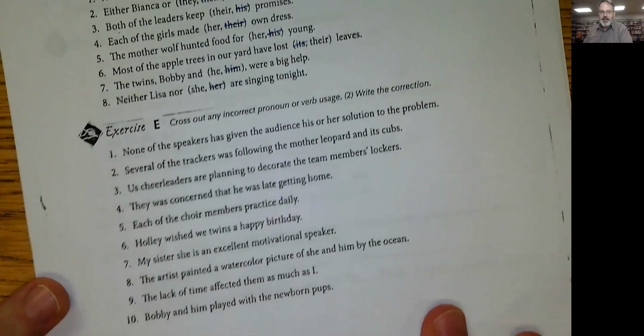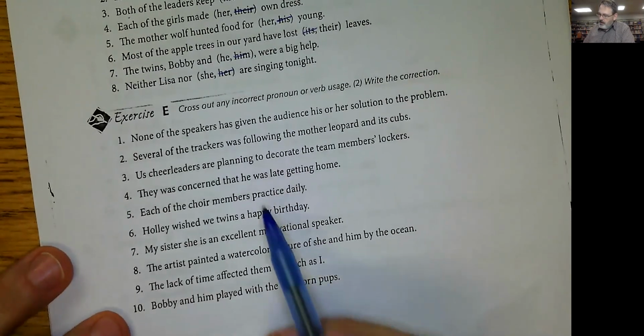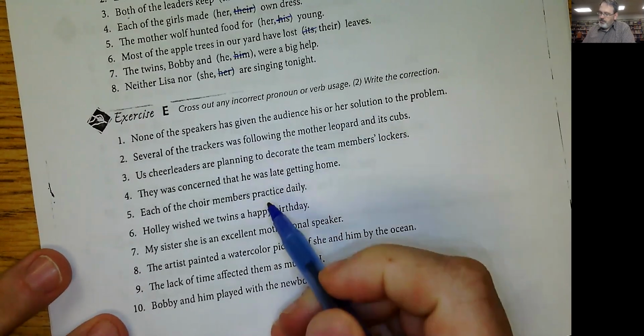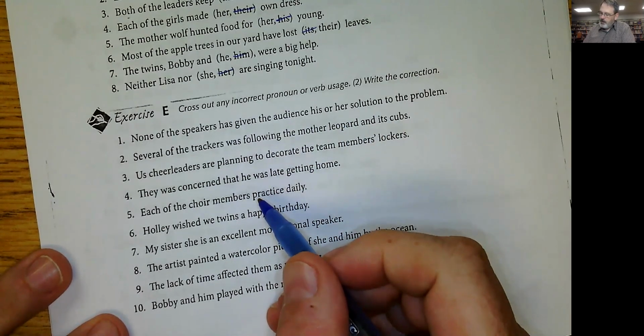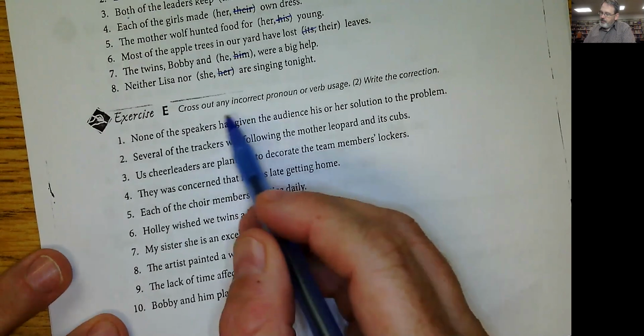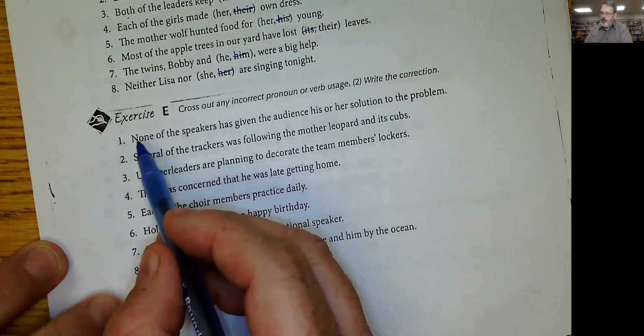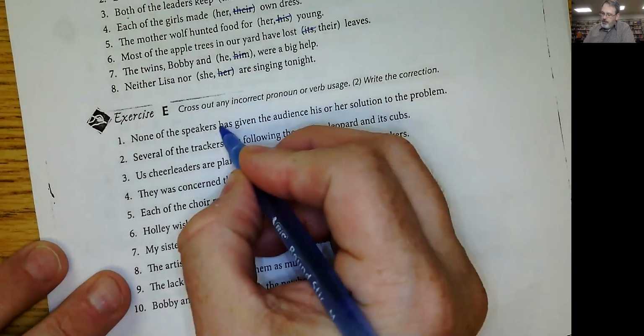Last exercise. None of the speakers have given the audience his or her solution to the problem. None has given. We're supposed to cross out any incorrect pronoun or verb uses and write the correction. Well, none have given would be right.